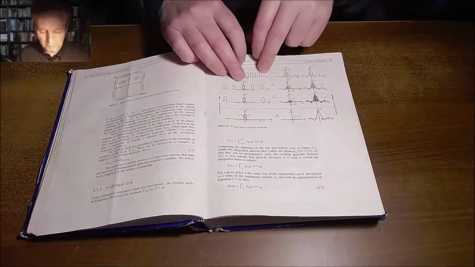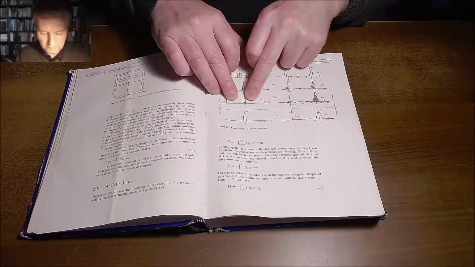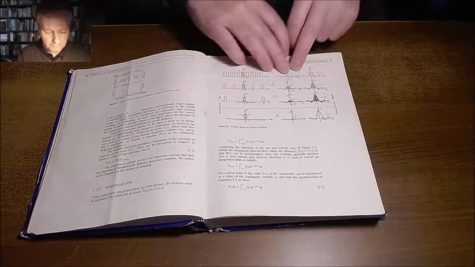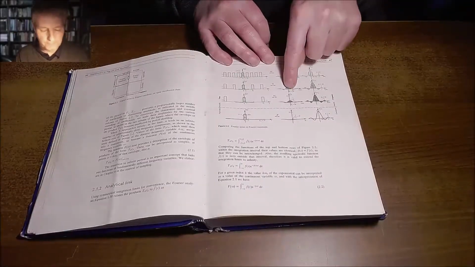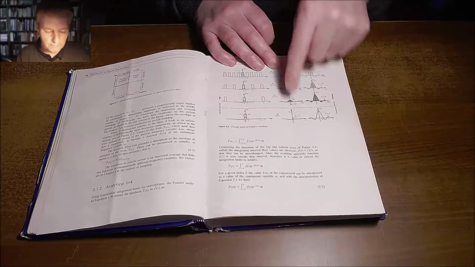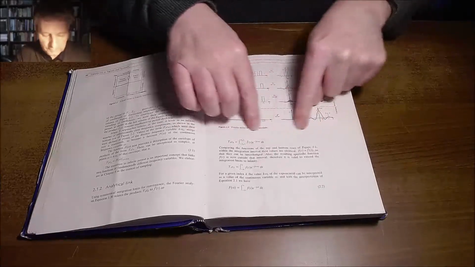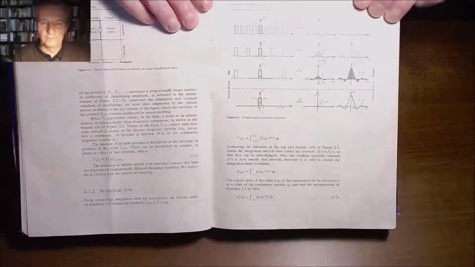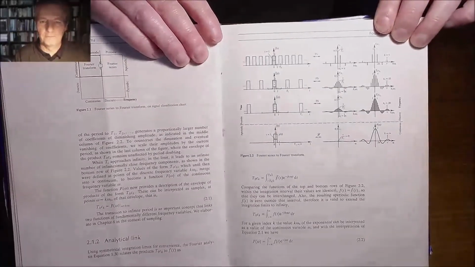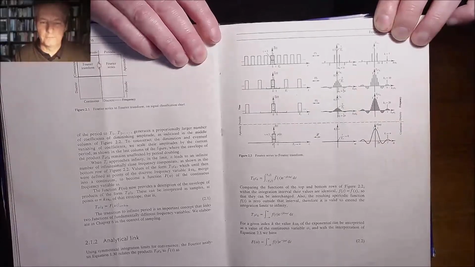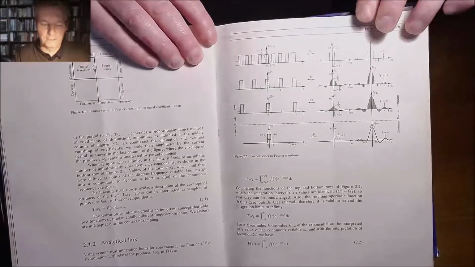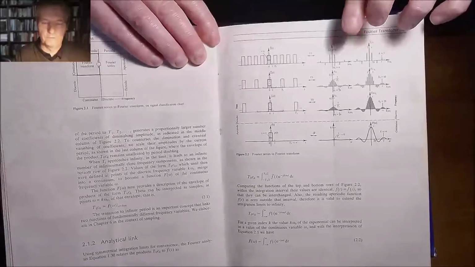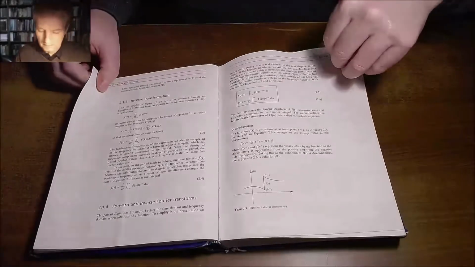taking our square function and increasing the period. So we increase the period over and over again, and there's a graphical representation of what happens whenever we do that. It's this, and this little drawing here is a nice graphical representation of the extension of the Fourier series to the Fourier transform, and it's a nice graphical way of describing it. Again, that was a nice aha moment for me all those years ago.